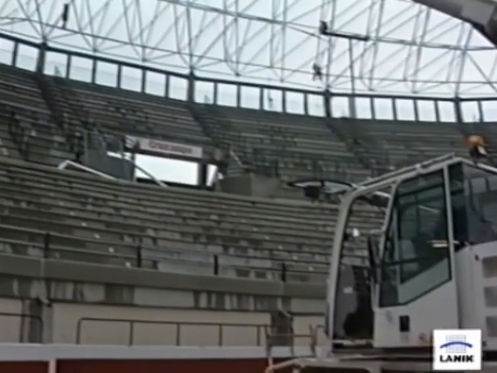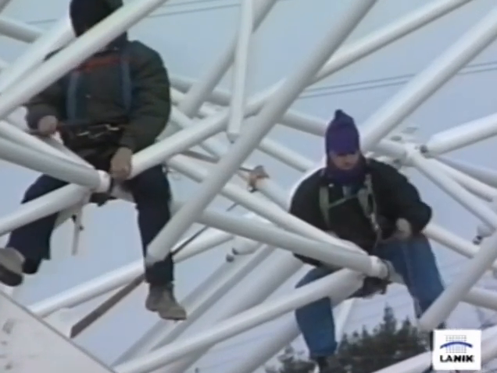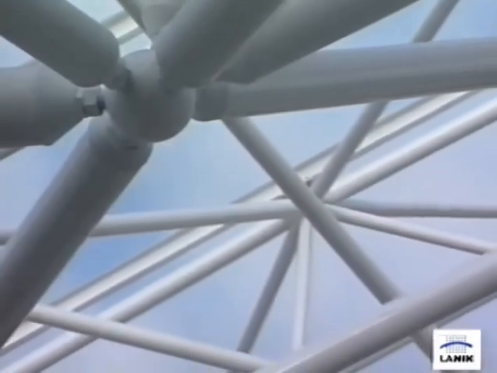One of the important features of the spatial structure is it is very light, which allows to raise large surfaces. The spatial network is built on the ground and then, using cranes, it is put up and placed where it is meant to be. Thus, the assembly is safer, simpler and faster.